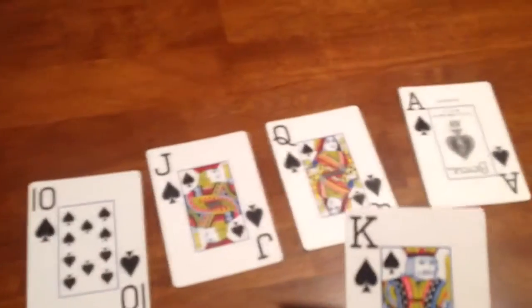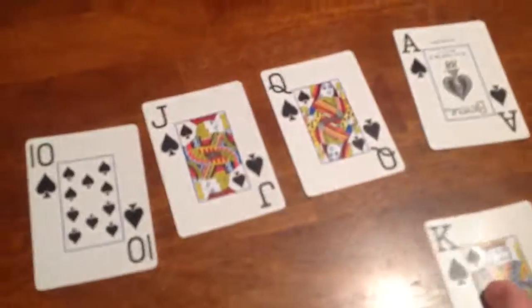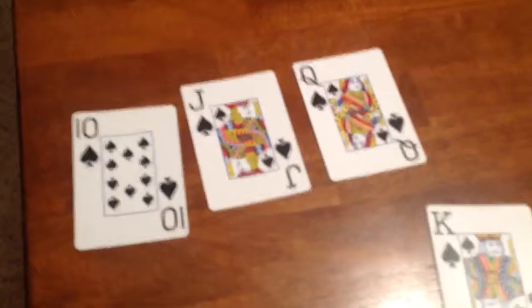Now it checks the 10. Is the 10 lower than the jack, the queen, the ace? Yes, it is. They're all lower. So the 10 goes there. Now it checks the king. Higher, higher, higher. Oh, it's lower. So it moves the ace over and puts the king in its place, and that's how insertion sort works.